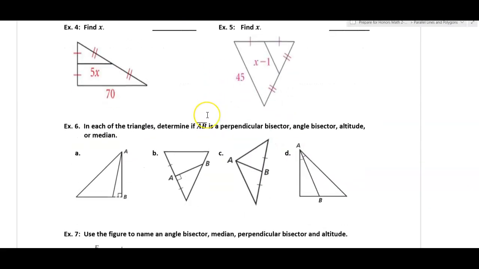So for example 4, find x. Well, I know this is half of 70. So 5x is equal to 70 divided by 2. So 5x is equal to 35. So x is equal to 7. And that's because the midsegment is equal to the third side divided by 2.